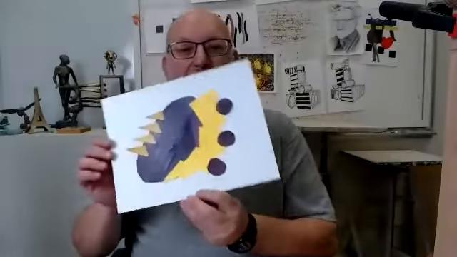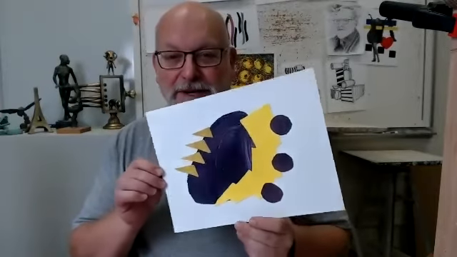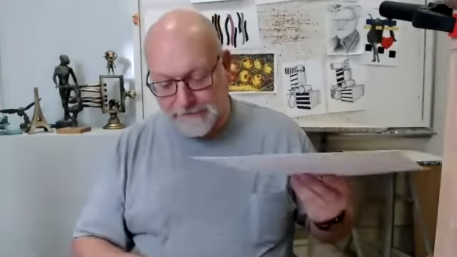Otherwise, I'm much more interested in, look at this, glue sticks, the success, the victory of the glue stick. And now I have a composition that's composed and working for me and illustrates the concept of simultaneous contrast.